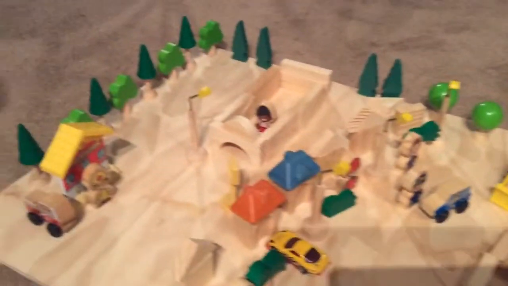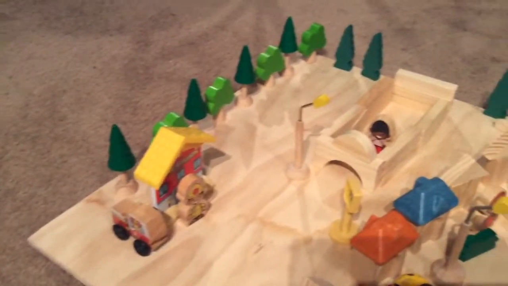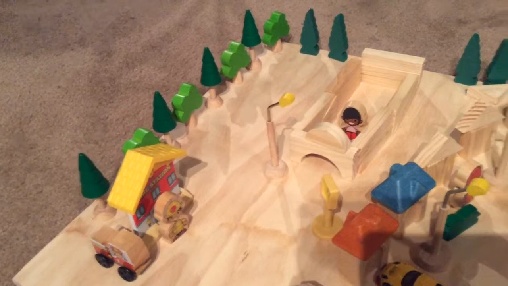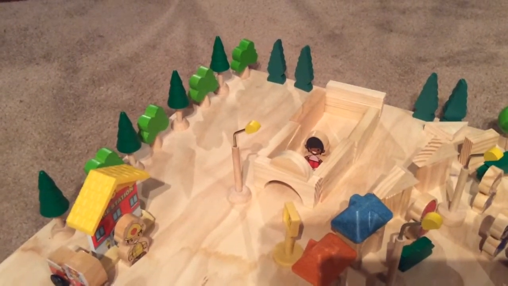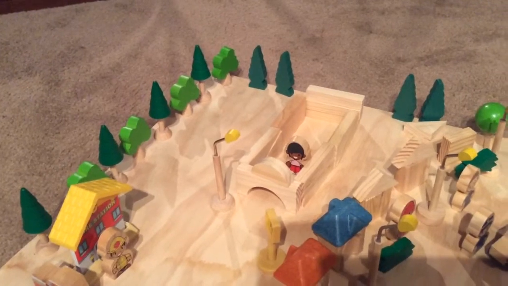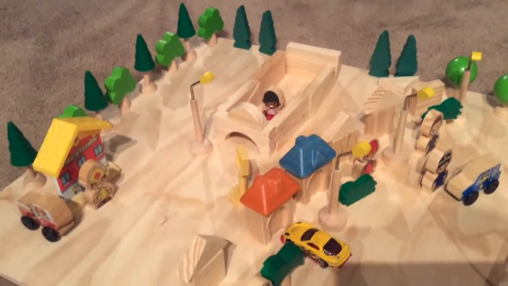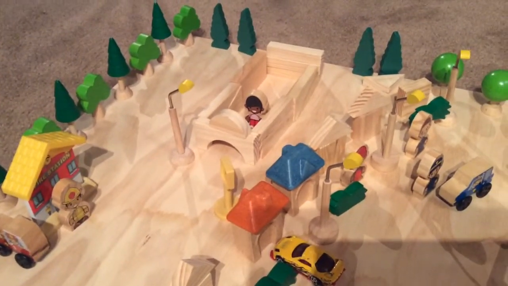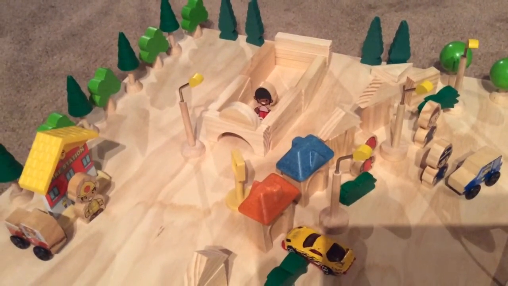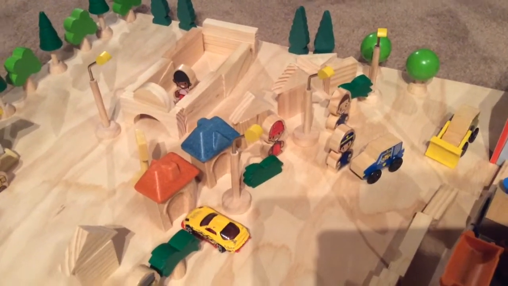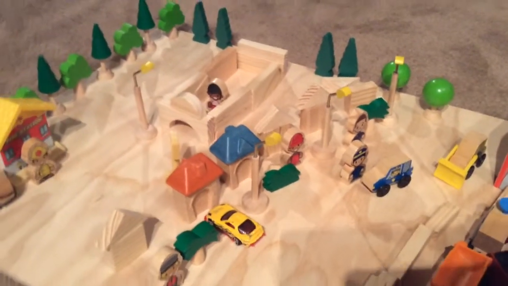I see trees in your community. Are those important? Yes, they're very important because they make you breathe and help you to stay alive. Okay, I see this. What's this? Some lights. It helps you to see when you're going somewhere, so you can't bump into stuff.